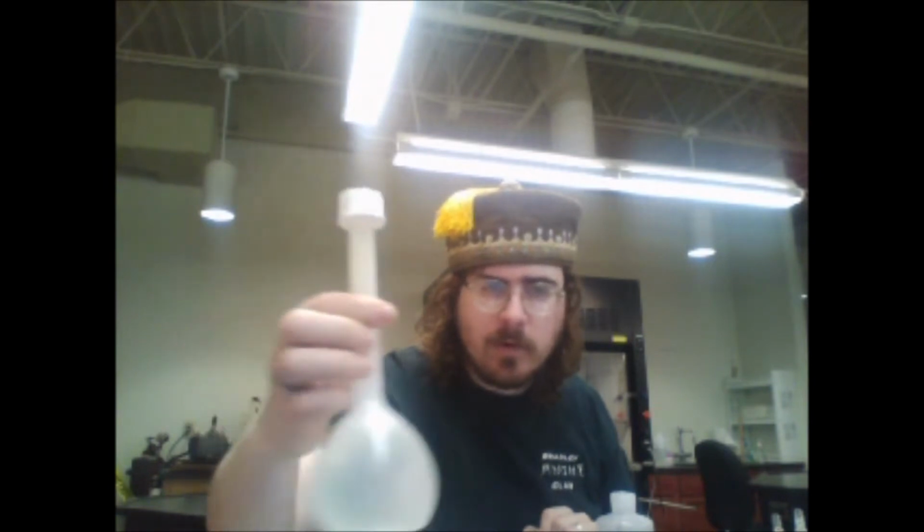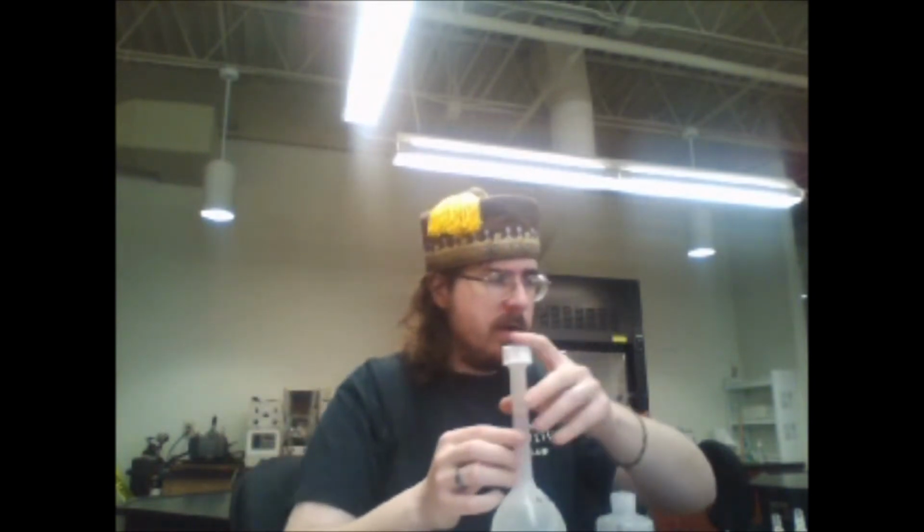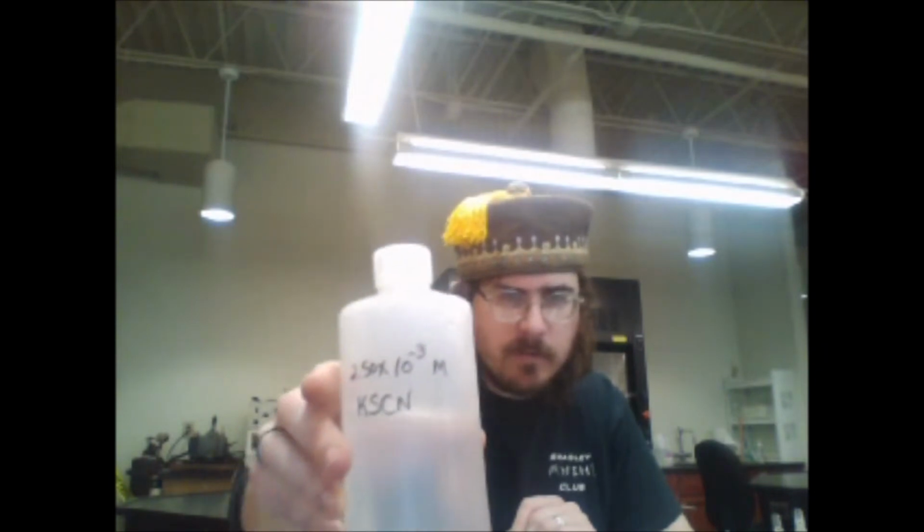We're going to use a concentrated 1 molar KSCN, potassium thiocyanate. We're going to use that to make concentrated. And we're going to use a 2.5 times 10 to the third molar KSCN. We'll use that for the second part.